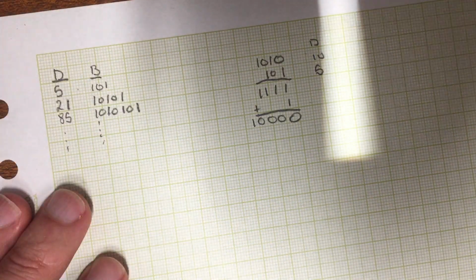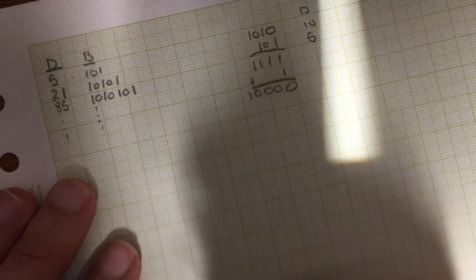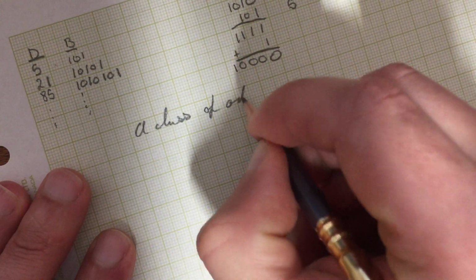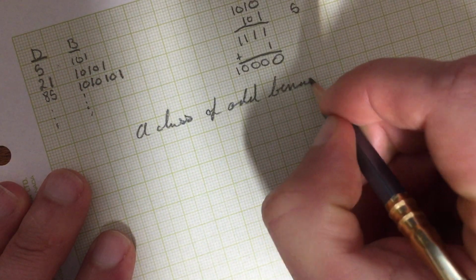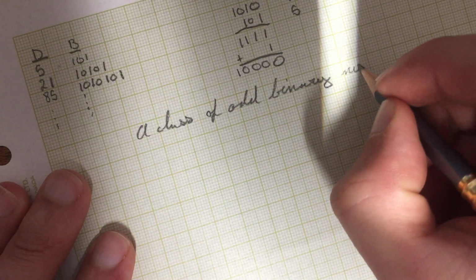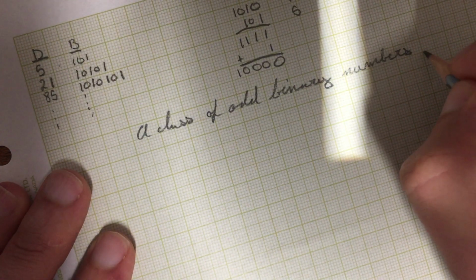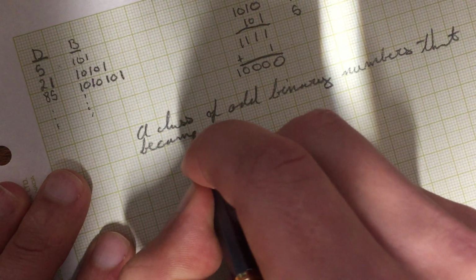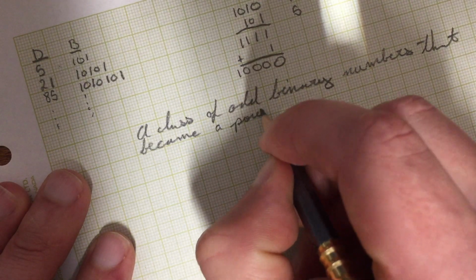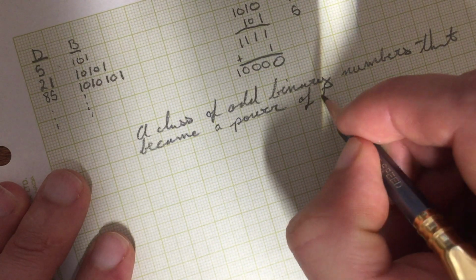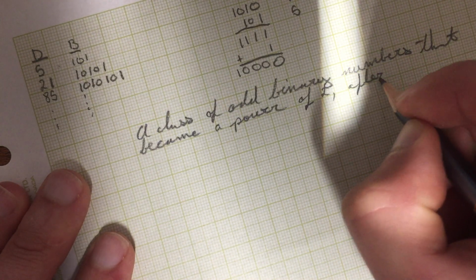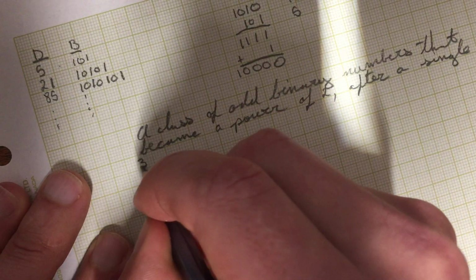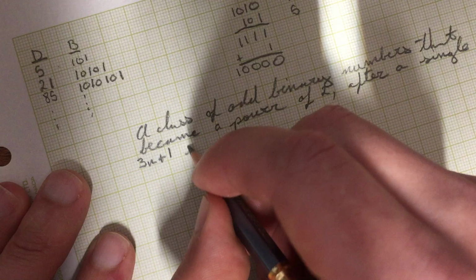I wanted to see what else there was. So what I'd really found was a class of numbers, a class of odd binary numbers that became a power of 2 after a single 3n plus 1 step, right?